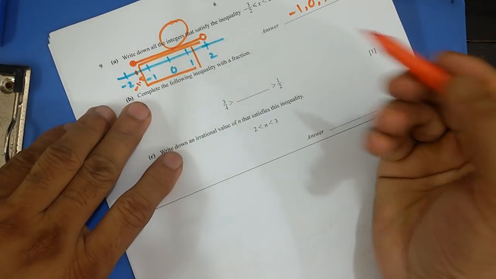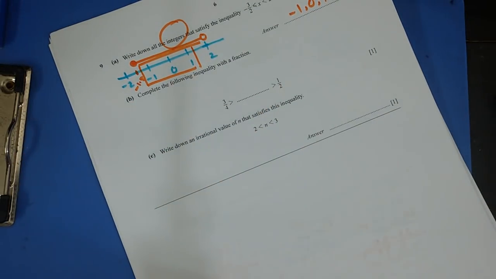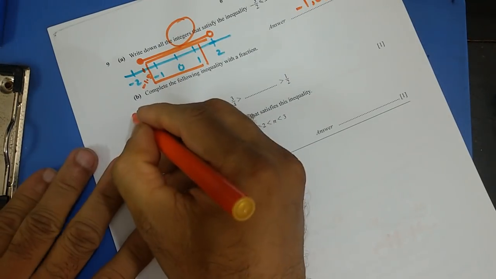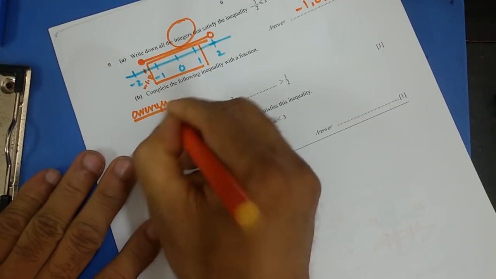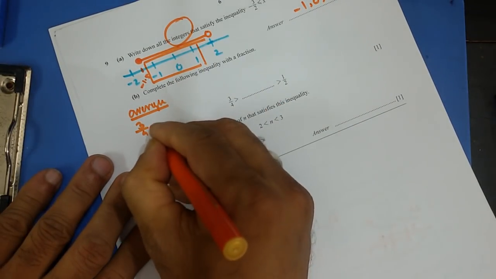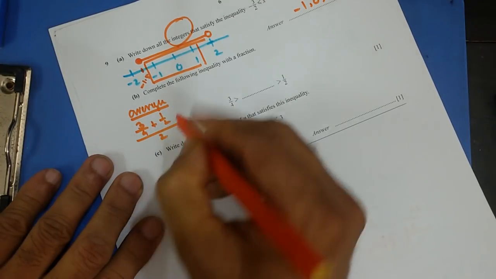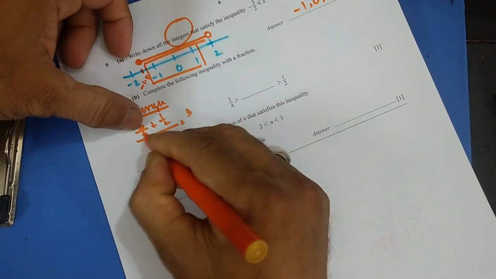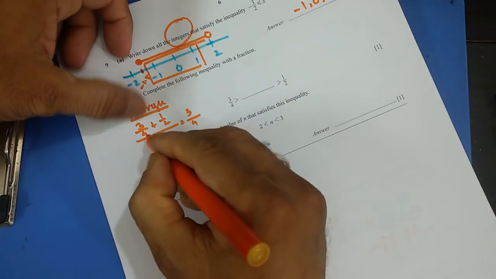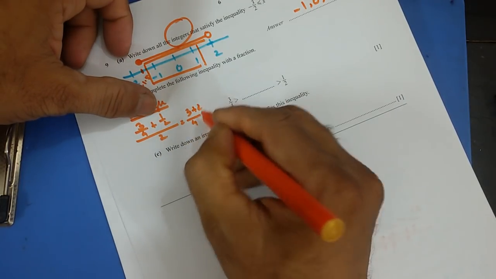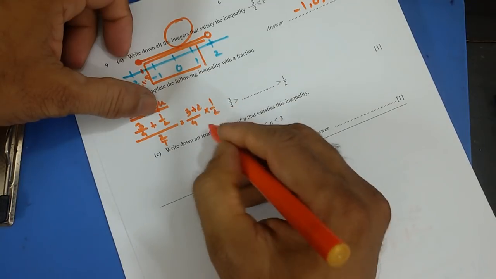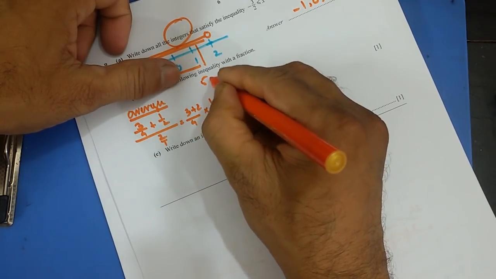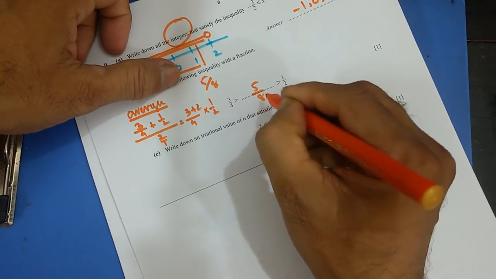Complete the following inequality with a fraction. Now this one, you can do many different ways. One of the easiest ways is to take the average of that. Therefore, 3 by 4 plus 1 by 2, divided by 2. The LCM is 4, so 3 plus 2, and it's going to be 5 by 8. So this is 5 by 8.